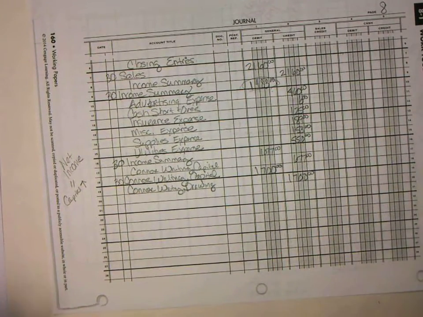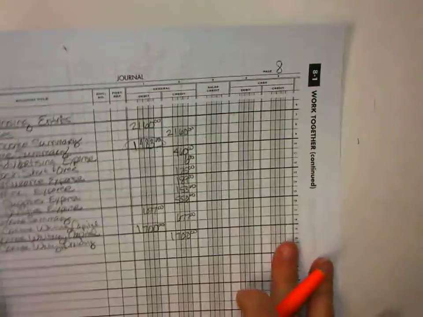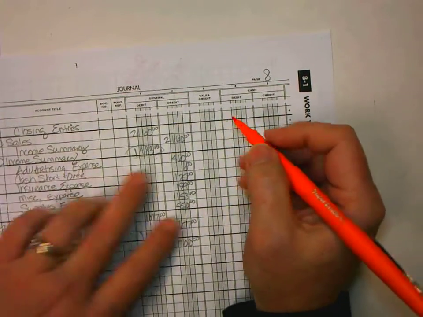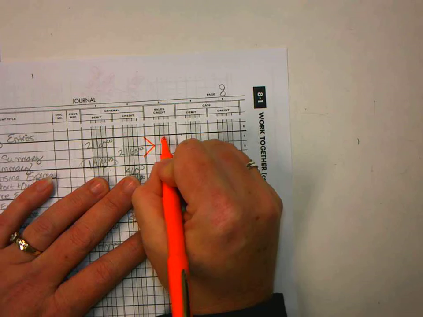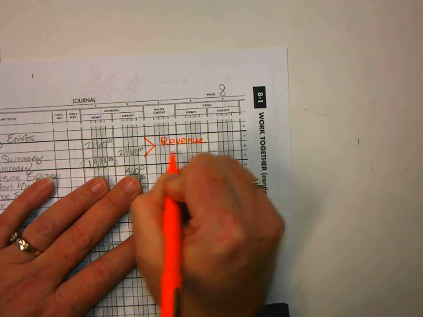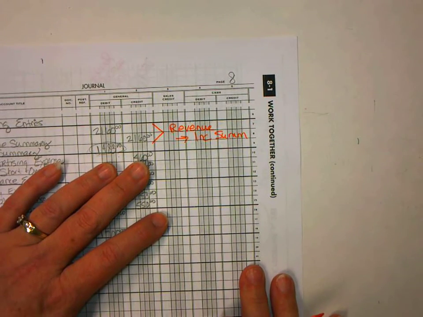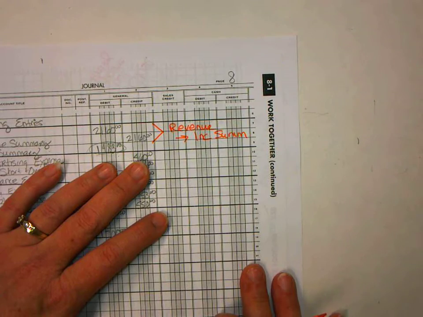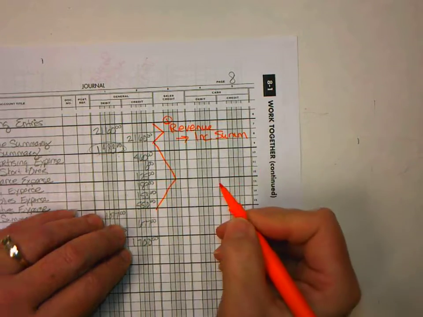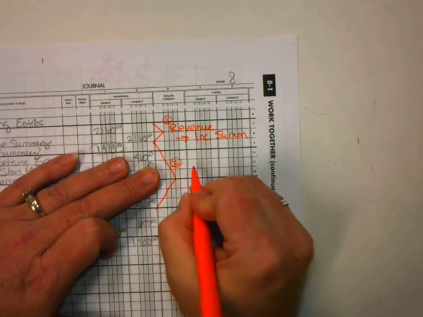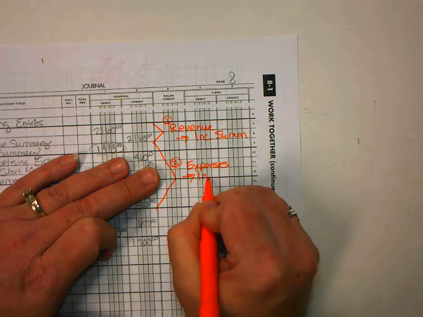Okay, so couple more notes here. Let me do it in a different color, maybe it'll show up better. Basically, with this transaction right here, this was revenue to income summary. All right, that was step one. Step two were all the expenses. Expenses to income summary.